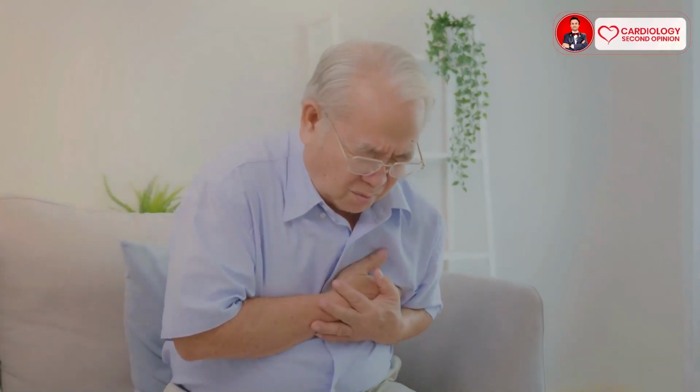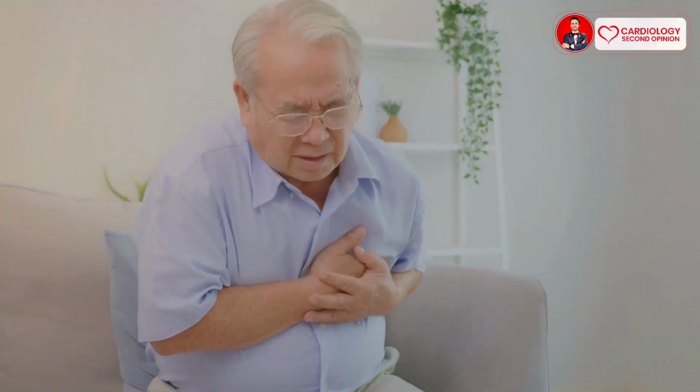Now when you have a heart attack and the patient reaches the ER, time is muscle, every minute counts, because you do not want the muscle to die. There is no medicine to revive a damaged muscle. Any cardiologist who invents a medicine to revive a damaged muscle will win a Nobel Prize. Right now it is not there, so time is muscle.